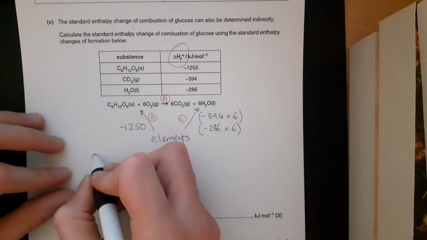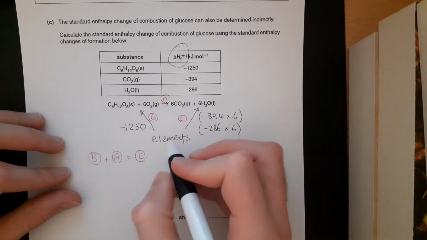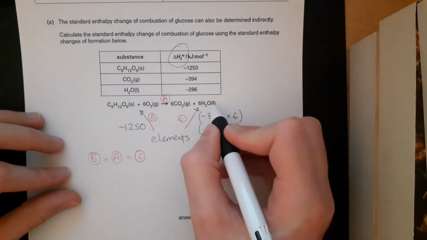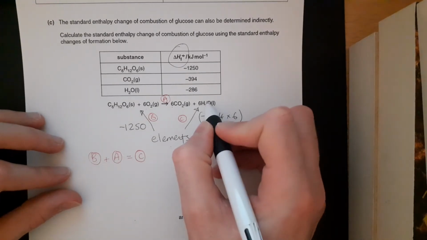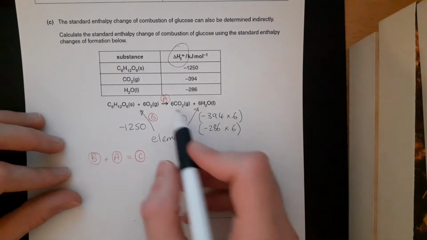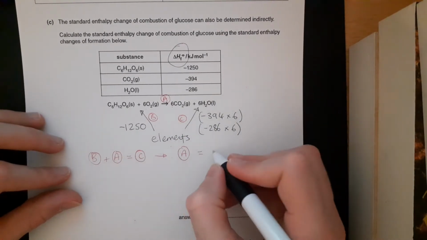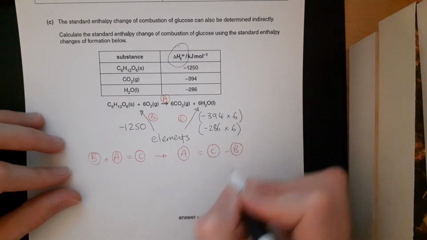So what that's telling me is that B plus A equals C. Yeah, if I'm starting here, I can go there and then there, or I could just go straight there. Okay, and either way, I've started and finished in the same place. So the one that I want to work out is A, so rearranging this, A must be C minus B.